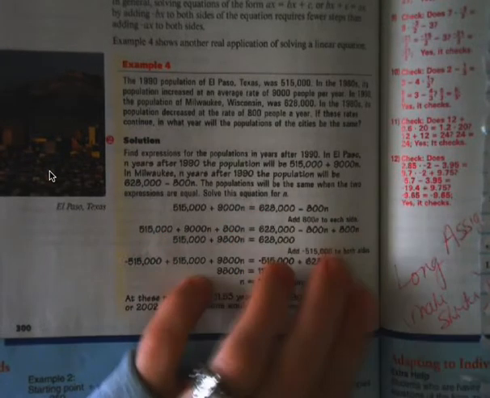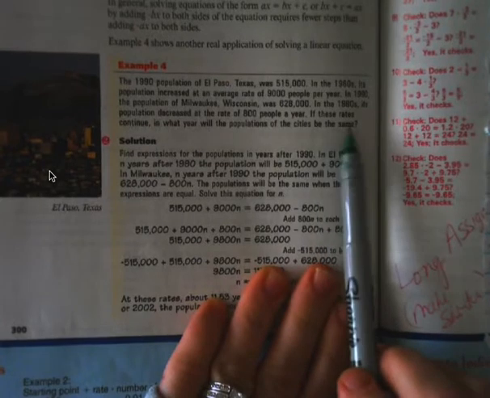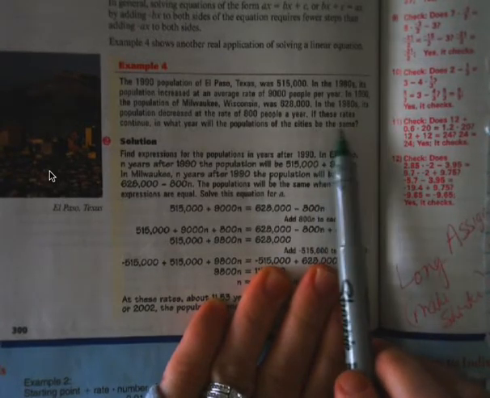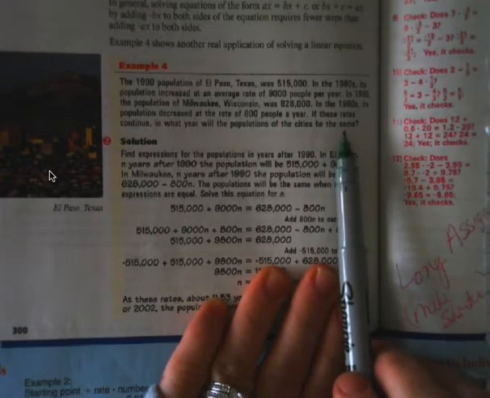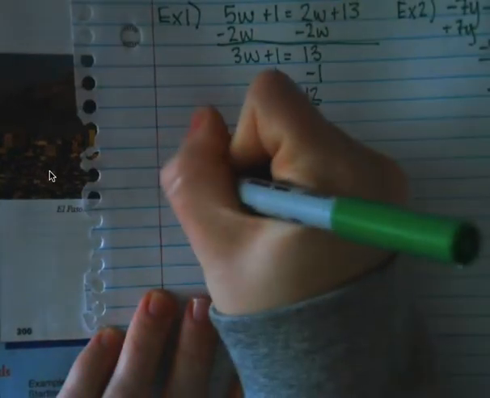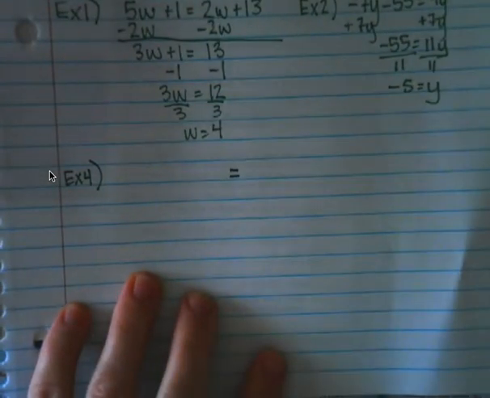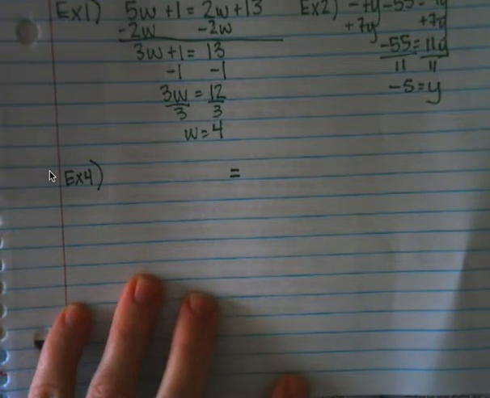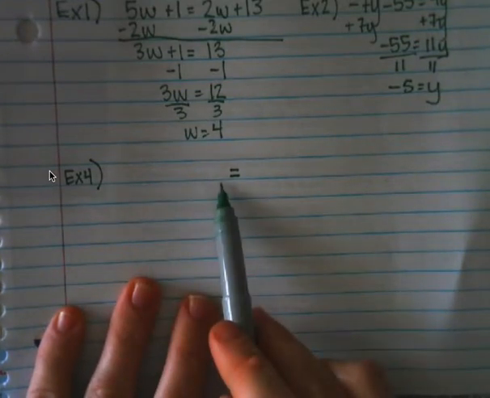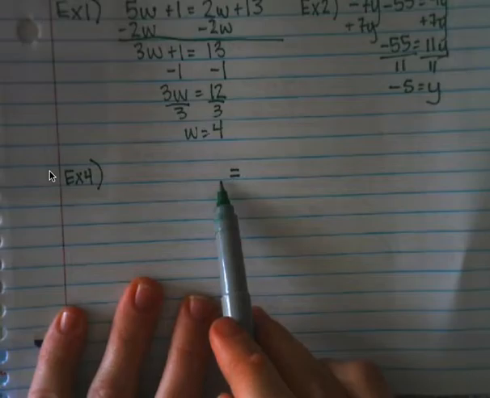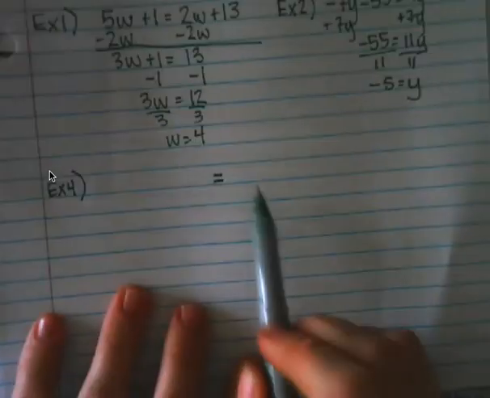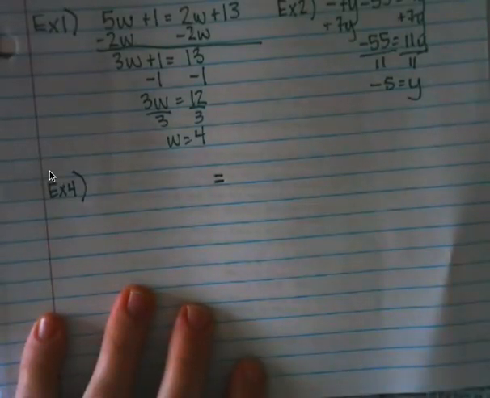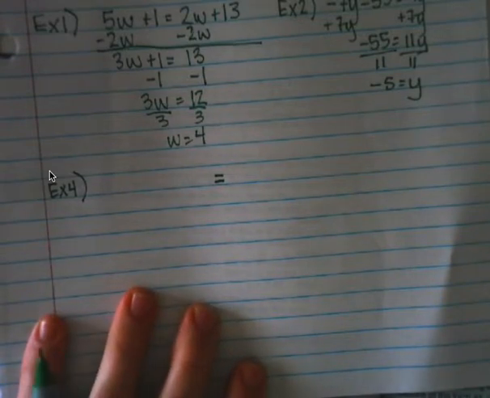Okay? The big idea here is the fact that these two situations, we want to make them equal. So that's what you want to keep in mind when you're writing these longer equations: what am I going to set equal to each other? Well, since I want these populations to be equal, I'm going to put my expression for Milwaukee on one side and my expression for El Paso on the other side, and I can solve them for the variable, and that will tell me how many years it's going to be until they are the same.